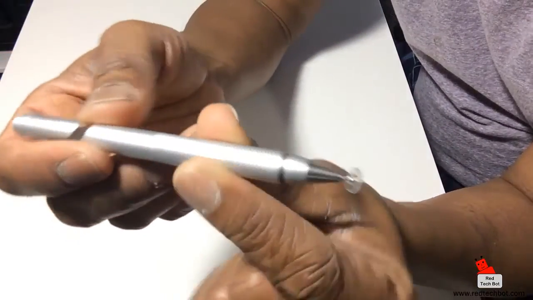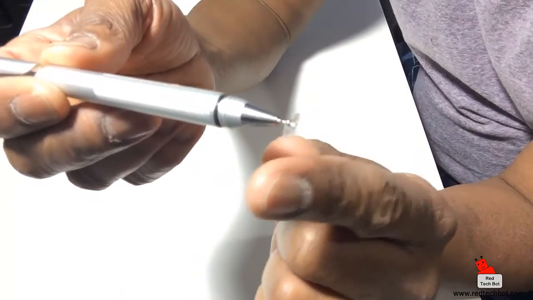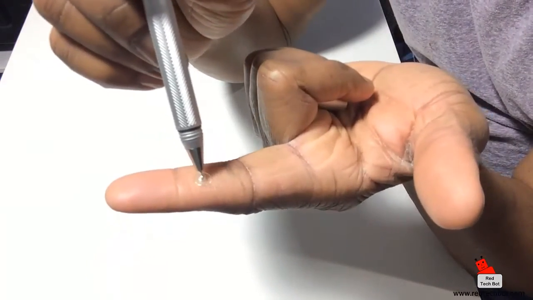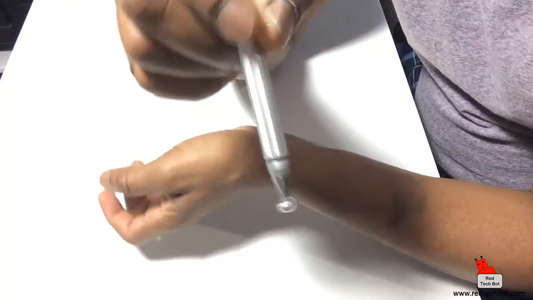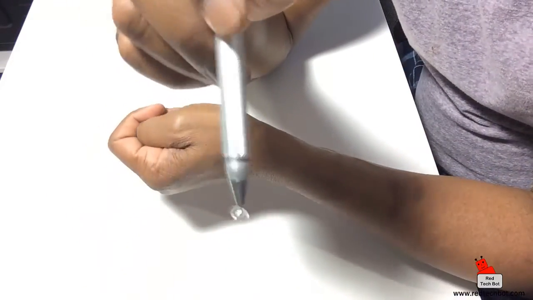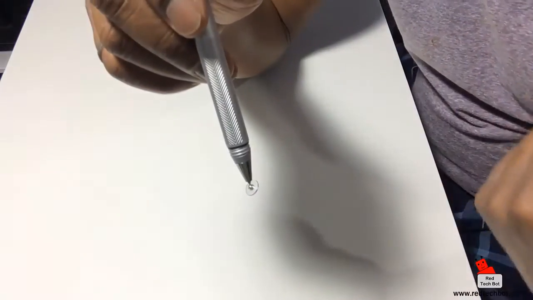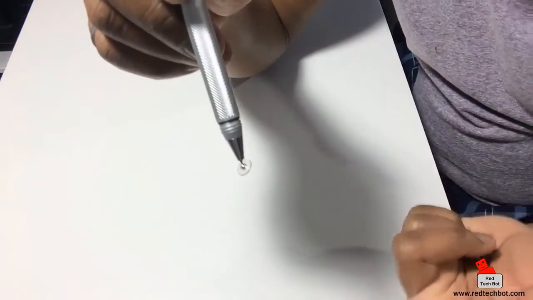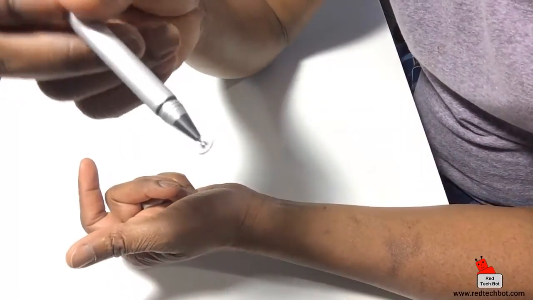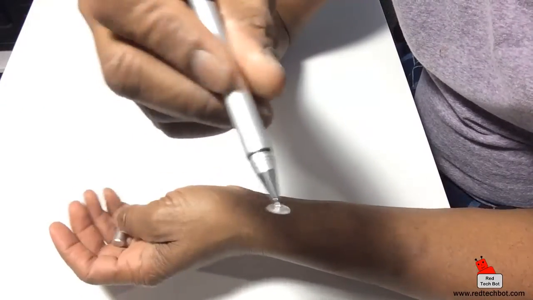One small thing, because there's a disc, there is a bit of friction, so when you scrape this along the screen, you have to put in a little effort to write, as opposed to when you're using a real ballpoint pen. But it's very negligible.